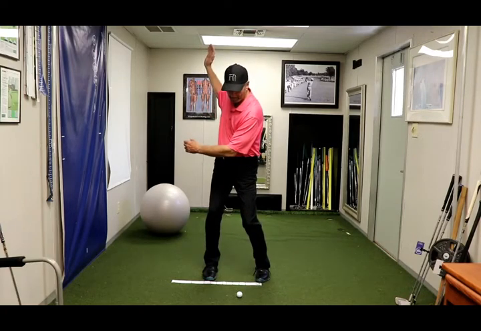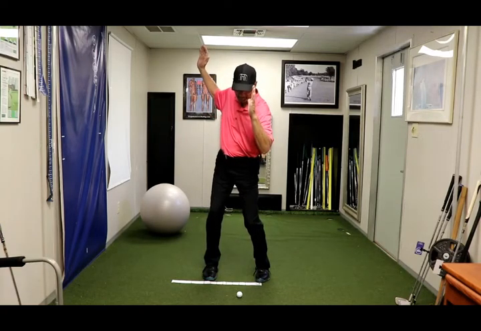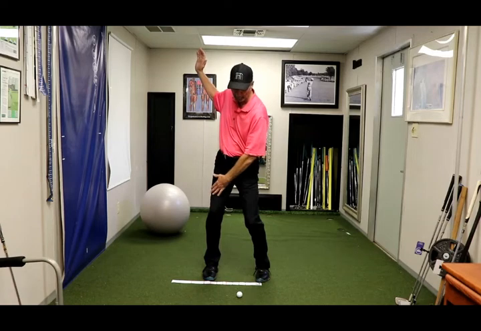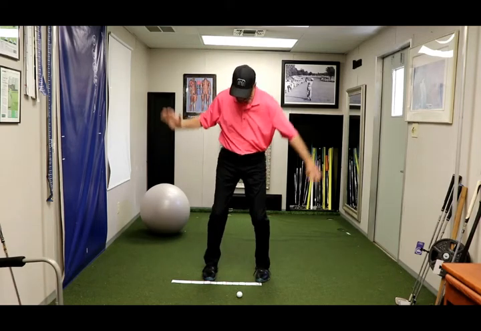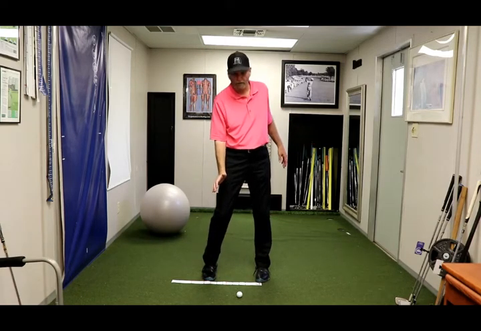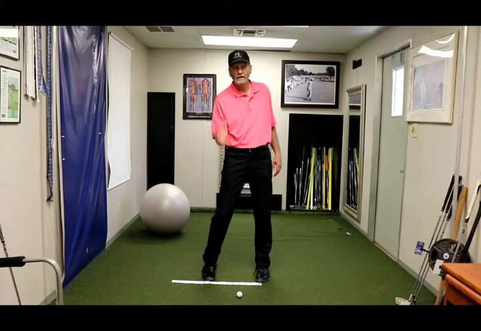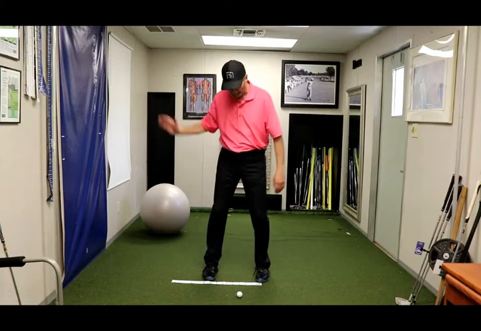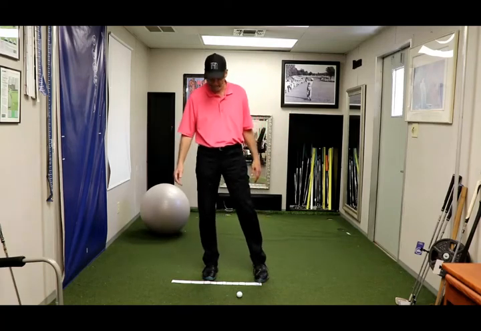But now center of mass is definitely target side. I feel pressure on the left. I feel pressure on the right. Now I'm ready to turn back through, and that's perfect ball position for me, I can tell you. Try this if you're an upper core player and you'll feel it. Try it if you're a lower core the other way.